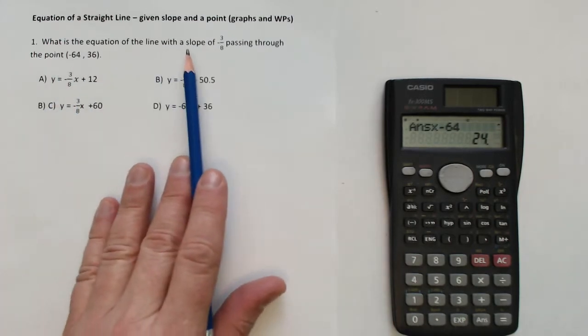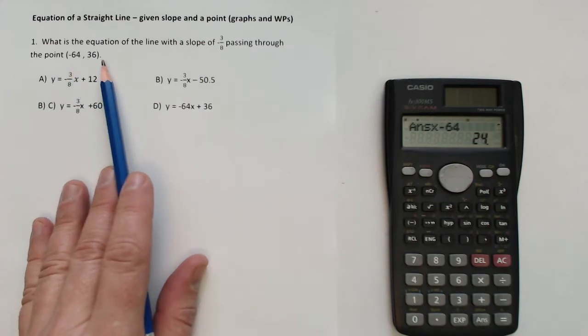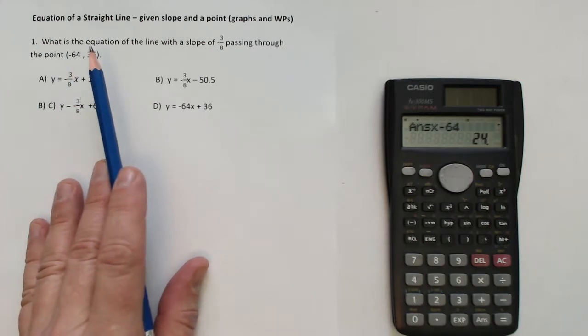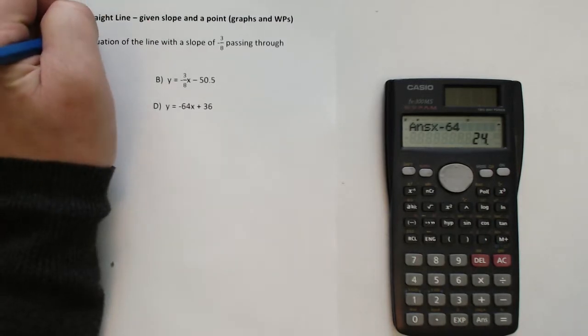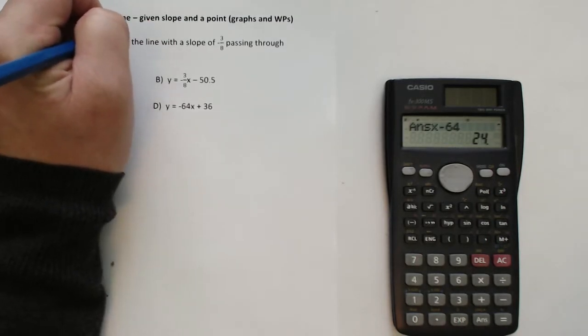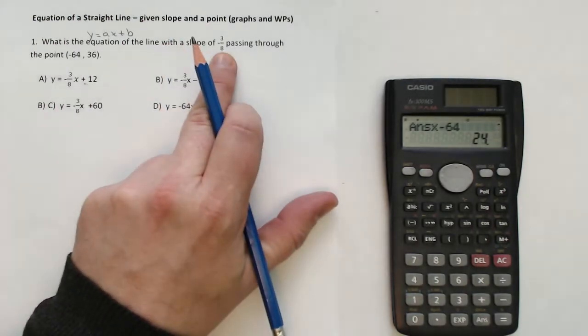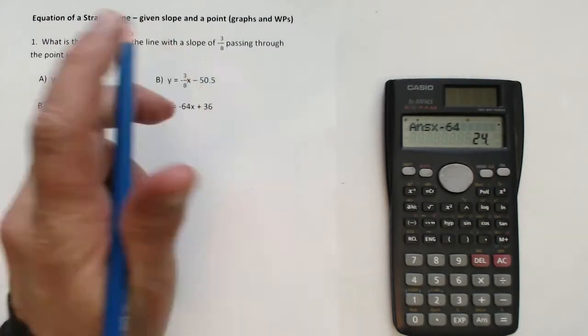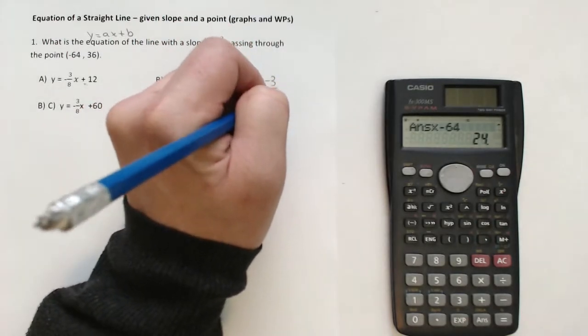What is the equation of a line with a slope of negative 3 over 8 passing through the point negative 64, 36? So remember, same as always, when we're being asked for an equation of the line, we just want y is equal to ax plus b, and we've been given the slope, right? We're told flat out that the slope is negative 3 over 8. So we know that a is equal to negative 3 over 8.